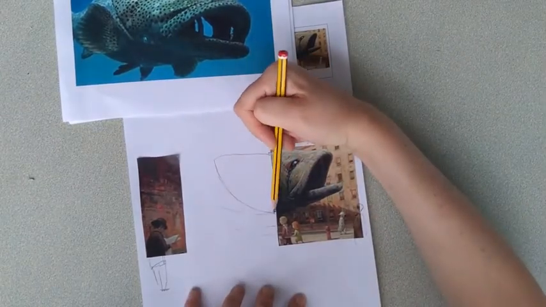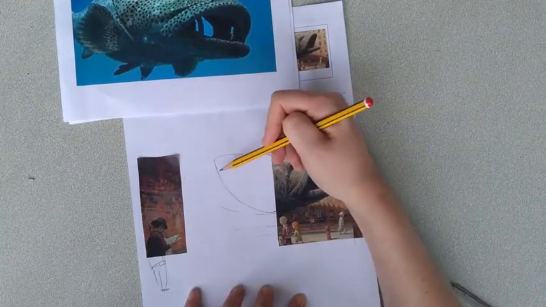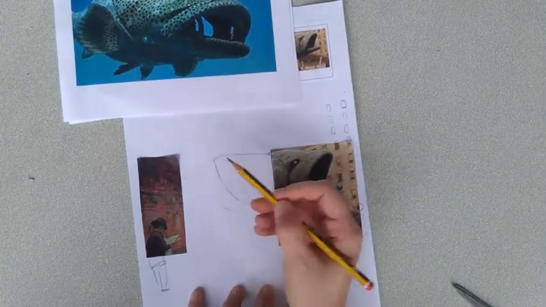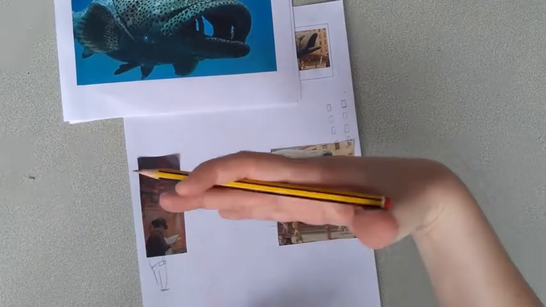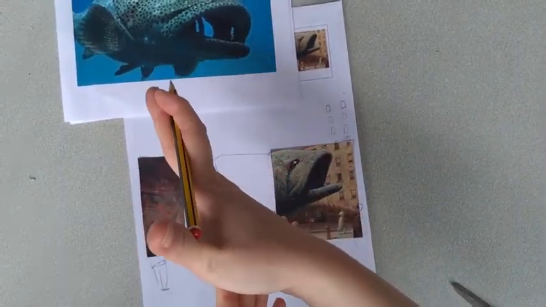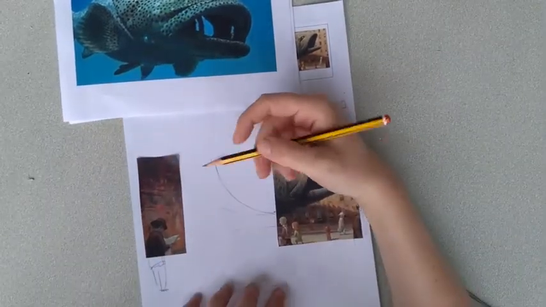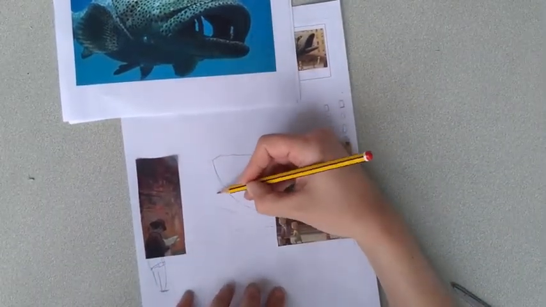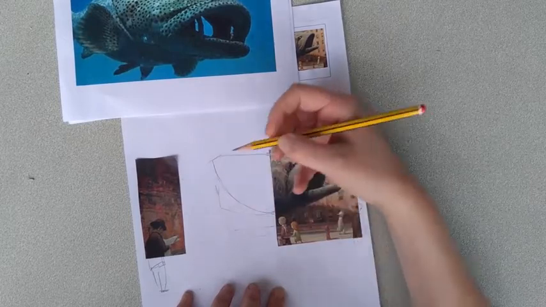And then we've got the under part of our fish, and I'm going to be doing it so it is moving at an angle, just how my hand is. So we've got this giant fin gill here.